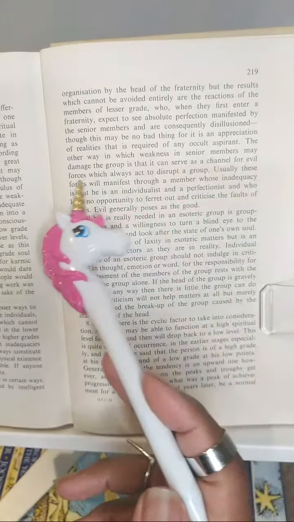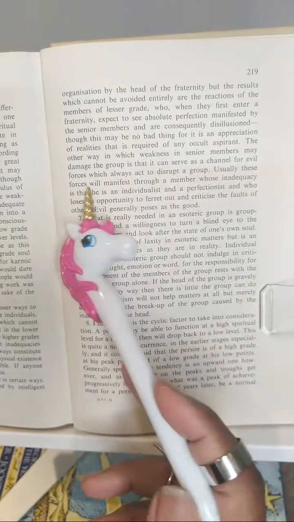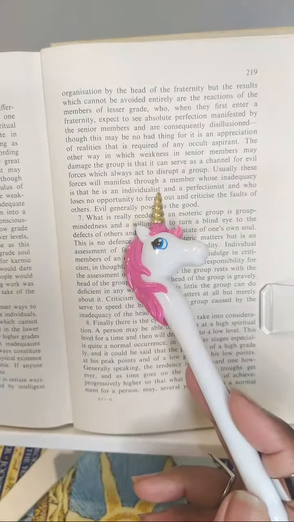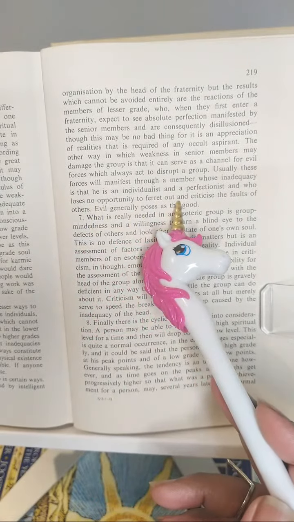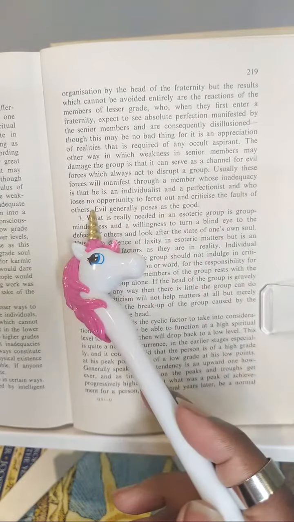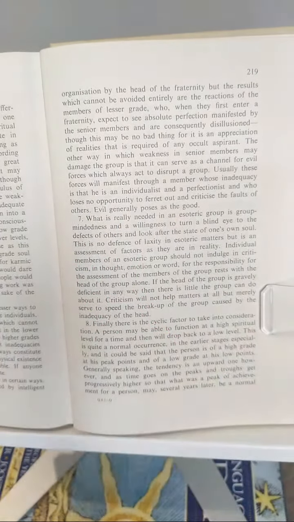The other way in which weakness in senior members may damage the group is that it can serve as a channel for evil forces which always act to disrupt a group. Usually these forces will manifest through a member whose inadequacy is that he is an individualist and a perfectionist, and who loses no opportunity to ferret out and criticize the faults of others. Evil generally poses as the good.